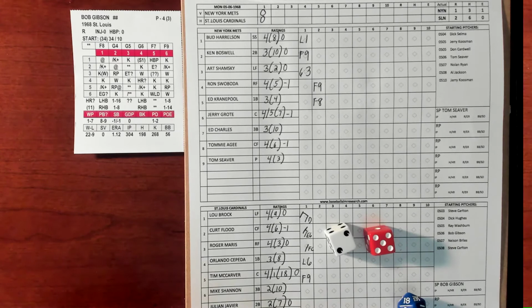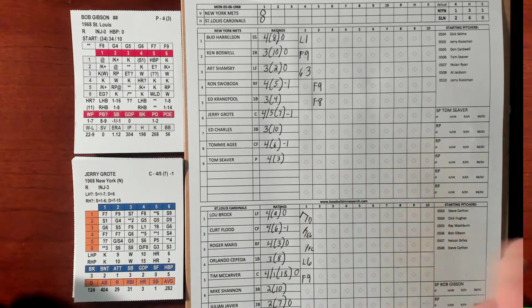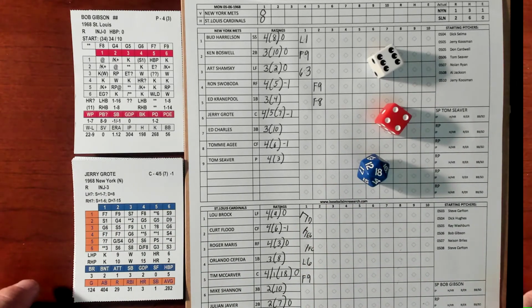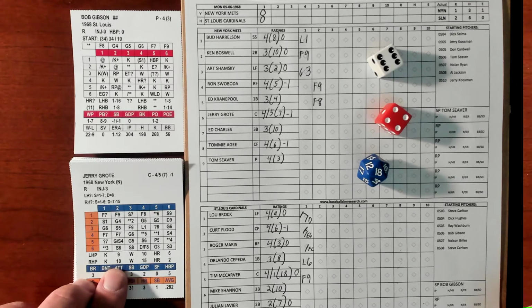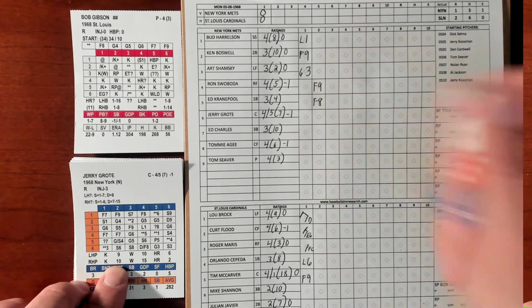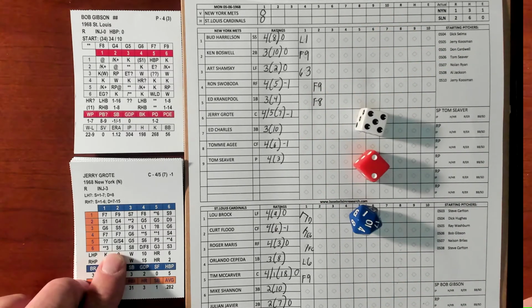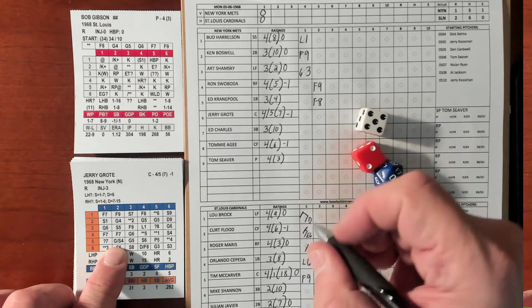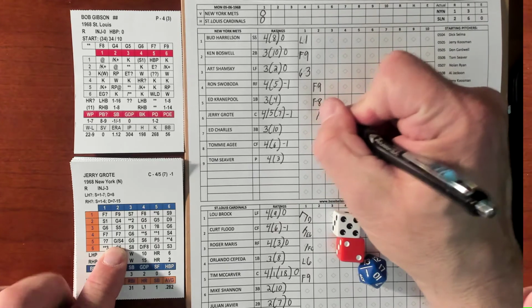Jerry Grody. 4-6. Possible K chance. He's a 10, -1 at Busch. Go to Grody's card. 2-5. Against a righty. Single pass to shortstop. Single pass to second baseman.